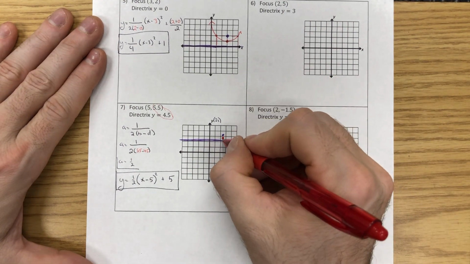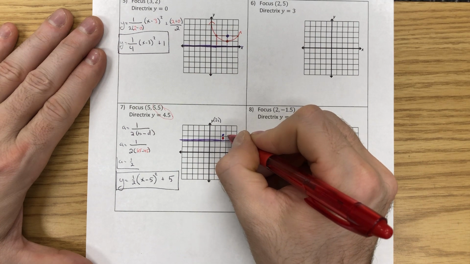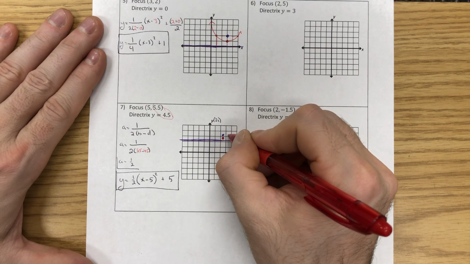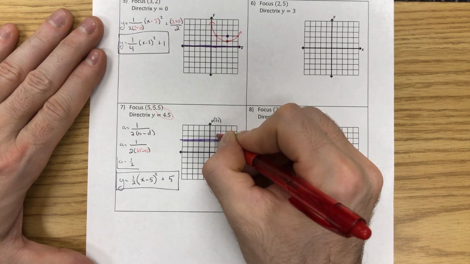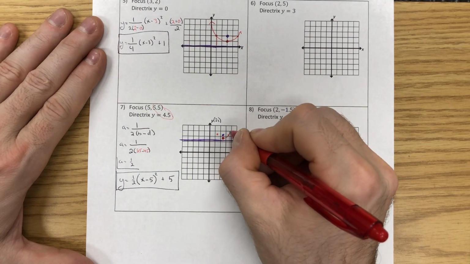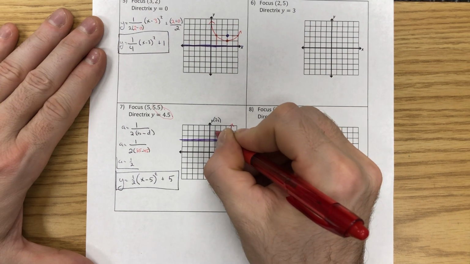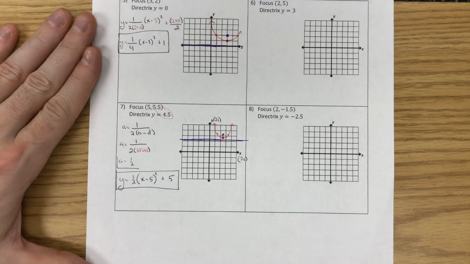And so what I'm going to do is I'm going to say, okay, that's a distance of 1, which would mean that I need a distance of 1. Actually, it's a little, yeah, no, it's good. So I'm going to have a point here and a point here, and I'm going to curve up through them. Boom, and there we go.